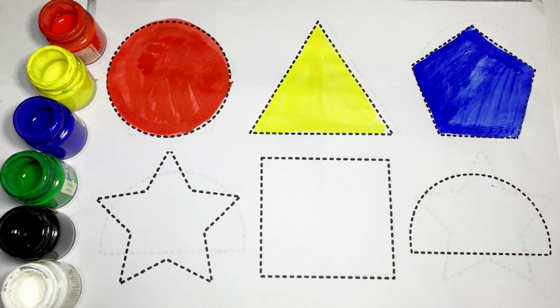Kids, now the star, the shape of a star, and use green color.